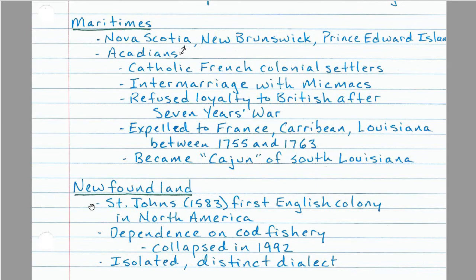This area was very dependent on the cod fishery, and so this is where that area of the Grand Banks comes in. The cod is what drew people from Europe over there. But this fishery collapsed due to overfishing. I'll post a video on this one as well for you. It collapsed in 1992, and so it's created some economic strife in the area.